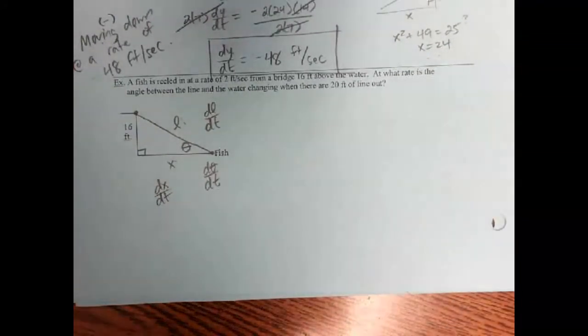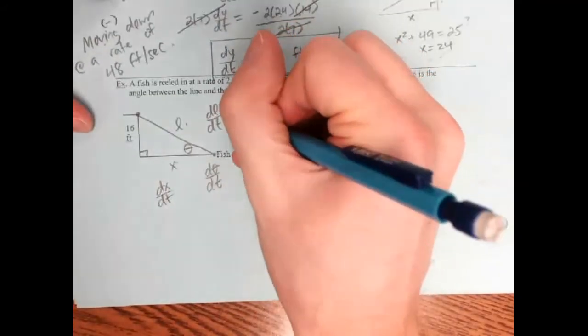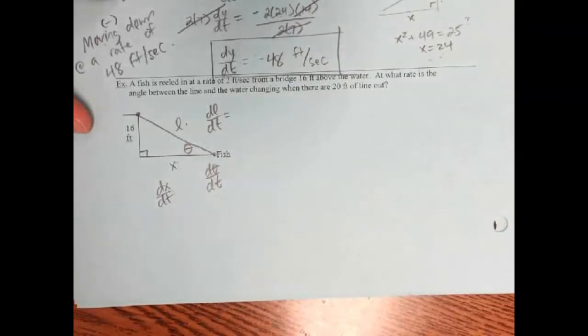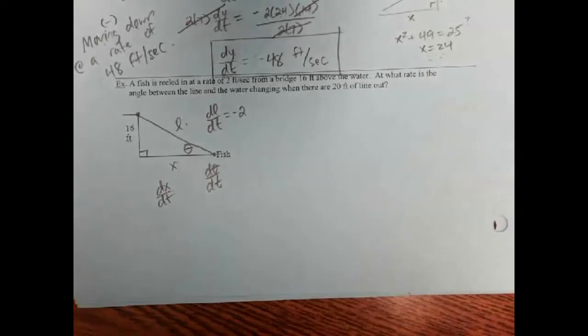Our fish is reeled in at a rate of 2 feet per second. So you're reeling in 2 feet of line every second. That's your dL/dt, and your L is decreasing. So really you should say dL/dt is -2. Again, you could attach the negative in a different place later on, but I think it's easier to label it as -2.